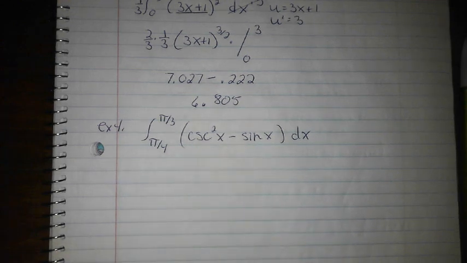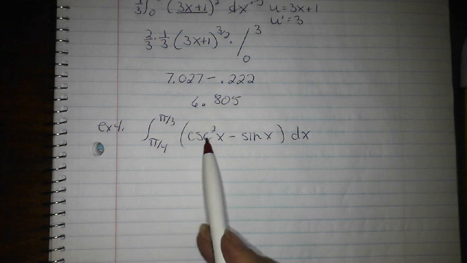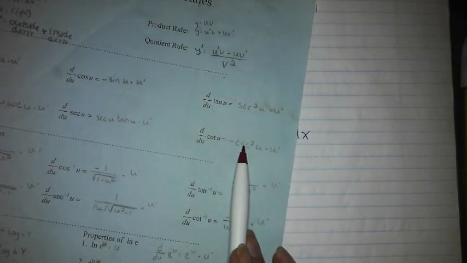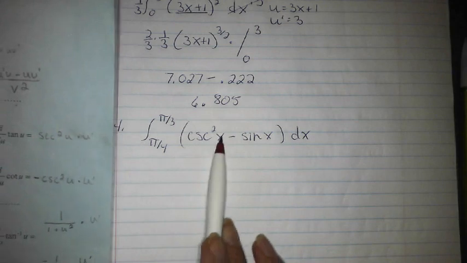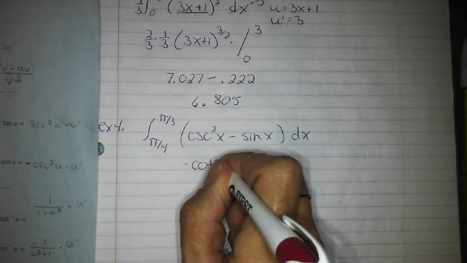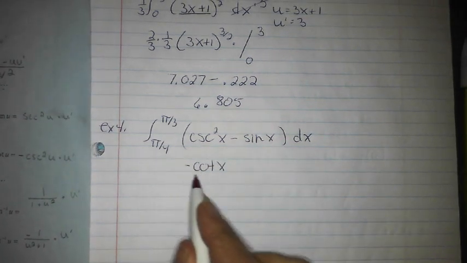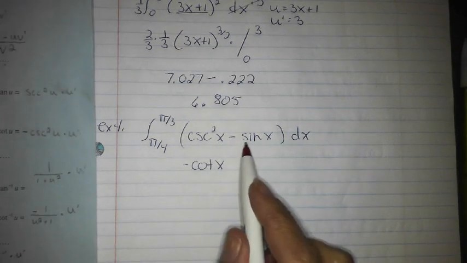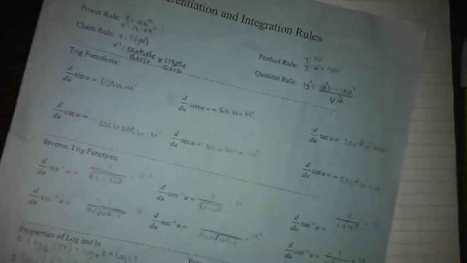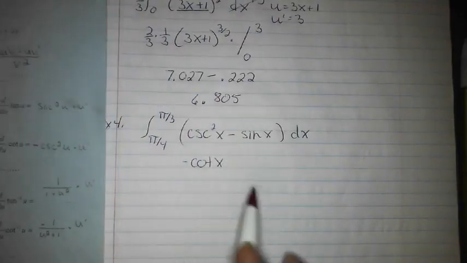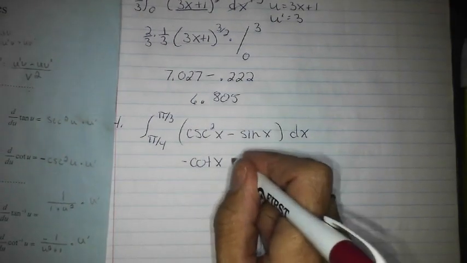So think as a derivative. If you look on your blue sheet, cosecant squared, cotangent's derivative is a negative cosecant squared. So that means the answer would be a negative cotangent. And you can check. If you do the derivative of this, you will get a positive cosecant squared. And then what has sine as its derivative? Well, cosine's derivative is a negative sine. So you got to decide, do you want a plus cosine here or a minus cosine here?